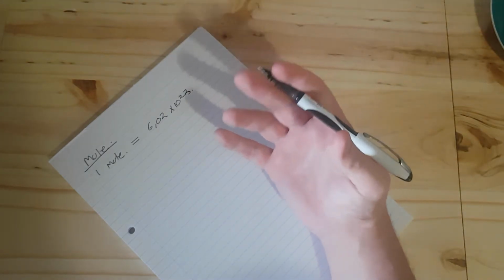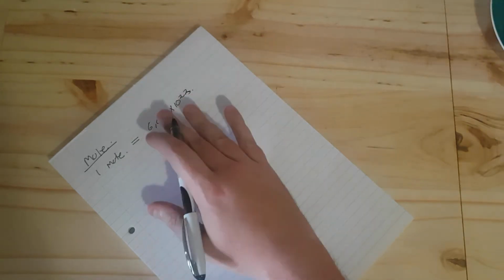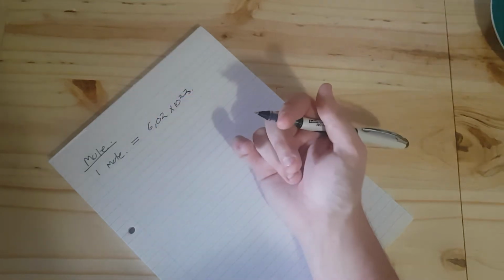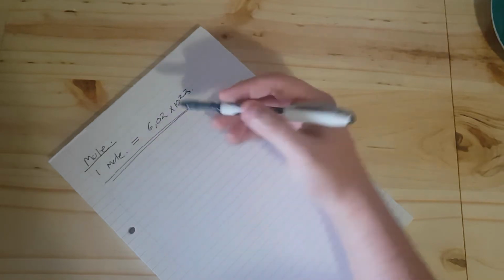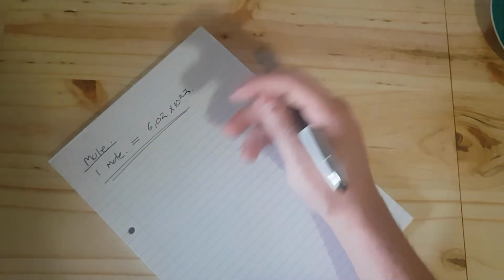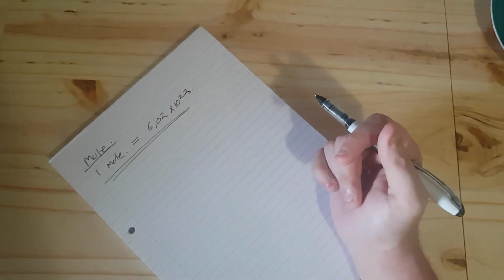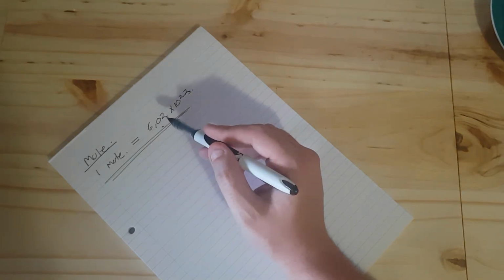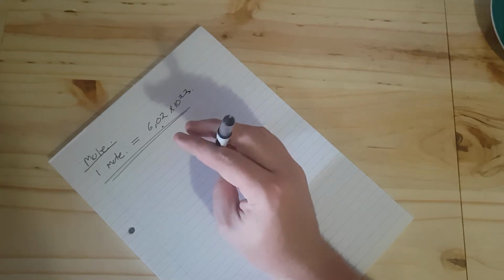That's a hell of a lot of marbles. Okay, so this is also called Avogadro's number, 1 mole. So you need to know this number. You need to know what 1 mole is. So if I tell you I have 1 mole of lithium, that means I have that many lithium atoms. This is very, very important.